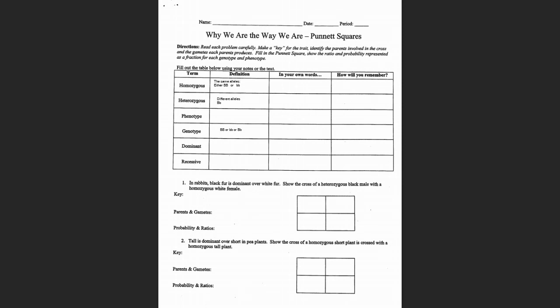The phenotype is the physical trait that the genotype produces.